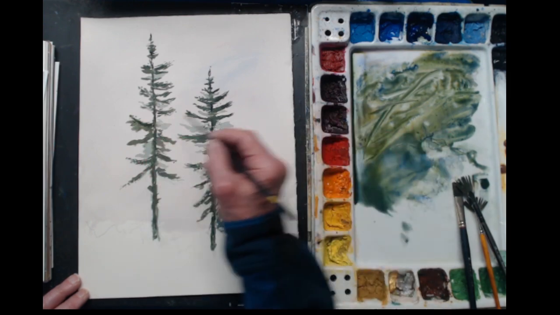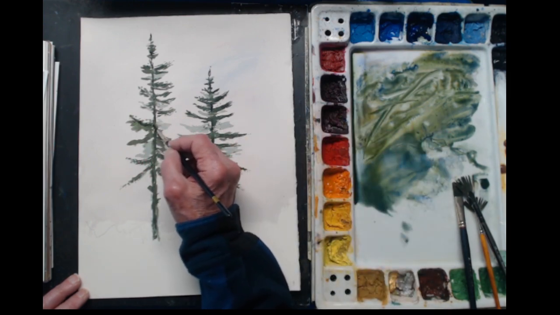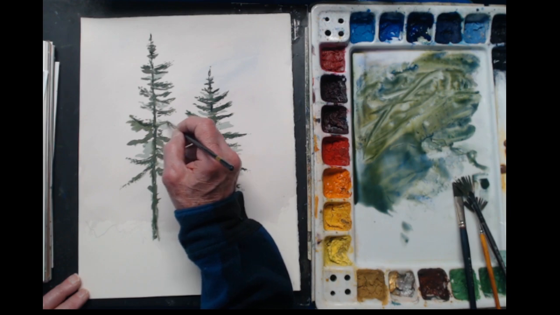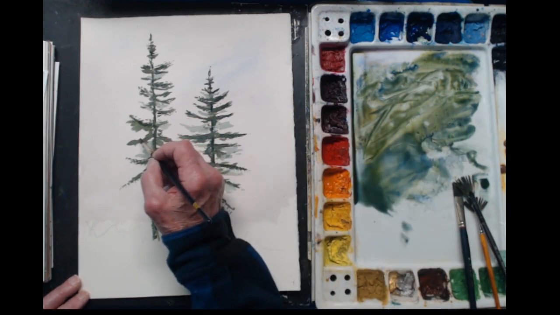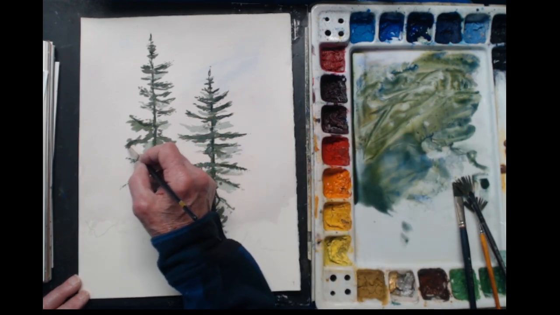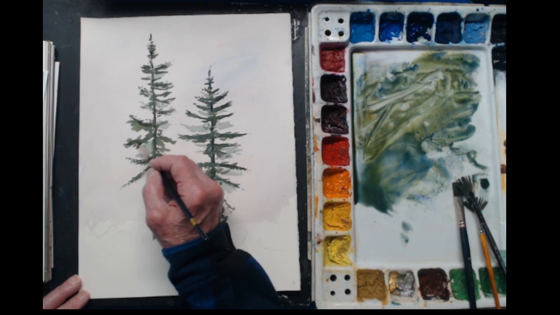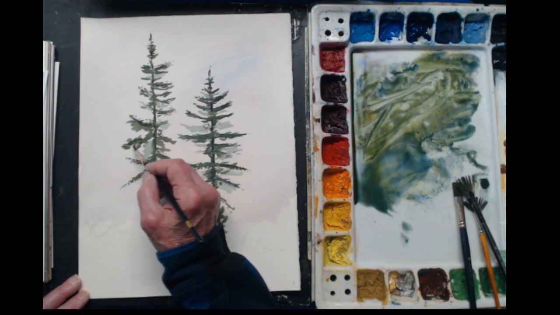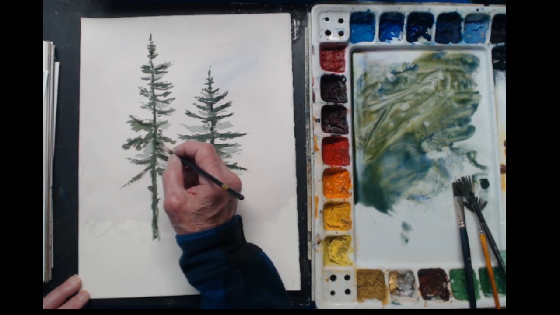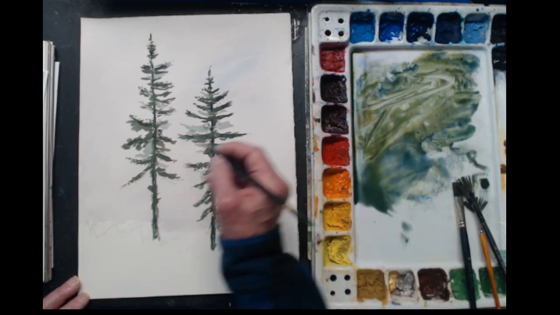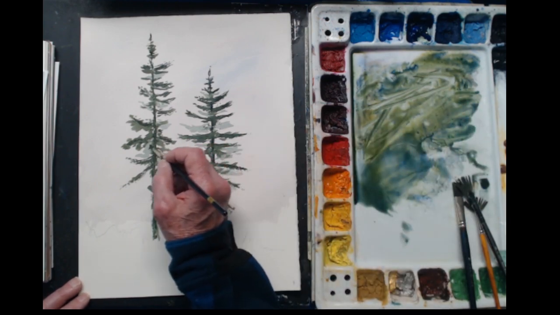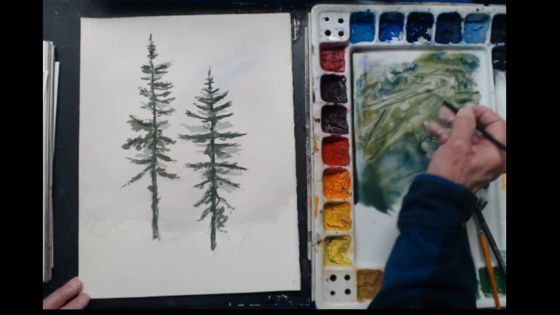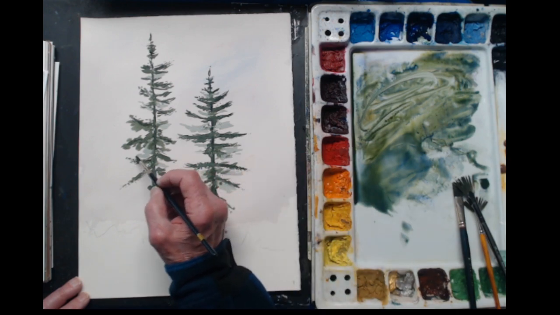Adding some more branches, adding some more leaves down here. These branches down here will get a little bit larger.